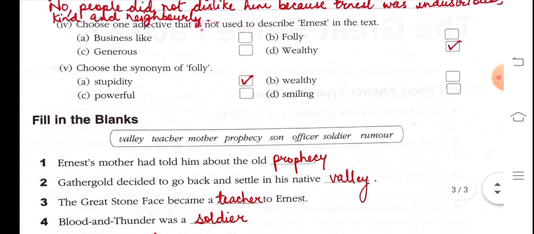Okay, question number 4 now, part 4 of question number 2. Choose one adjective. We know an adjective is a describing word. Which is not used to describe Ernest in the text? We have options: businesslike, yes, it is described. Generous, yes. Folly, also it is described. Wealthy. Wealthy is not described. So wealthy is the right answer. Now, fifth one, choose the synonym, meaning the same word, of folly, and we very well know it is stupidity. Okay, stupidity is the right answer.